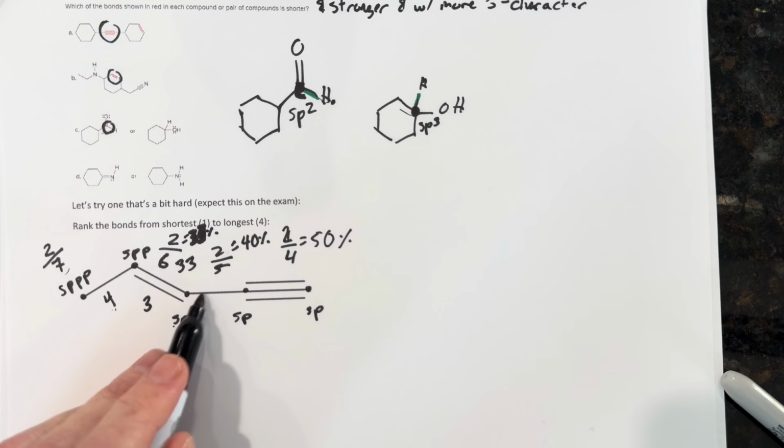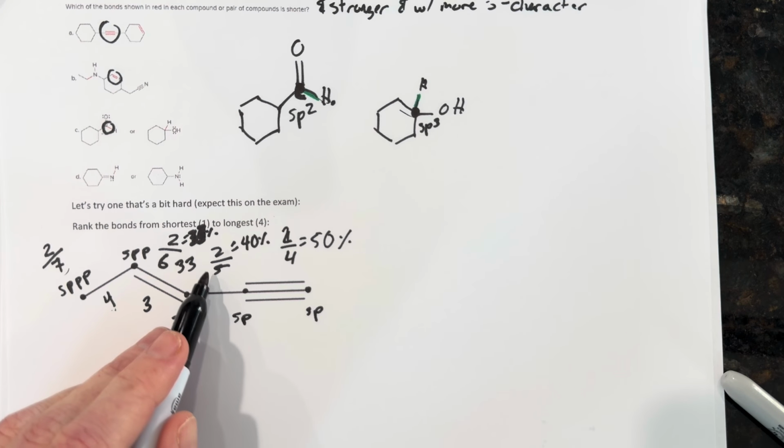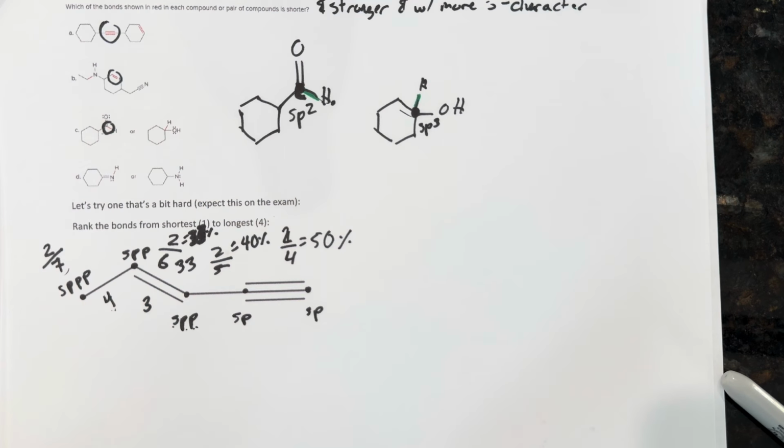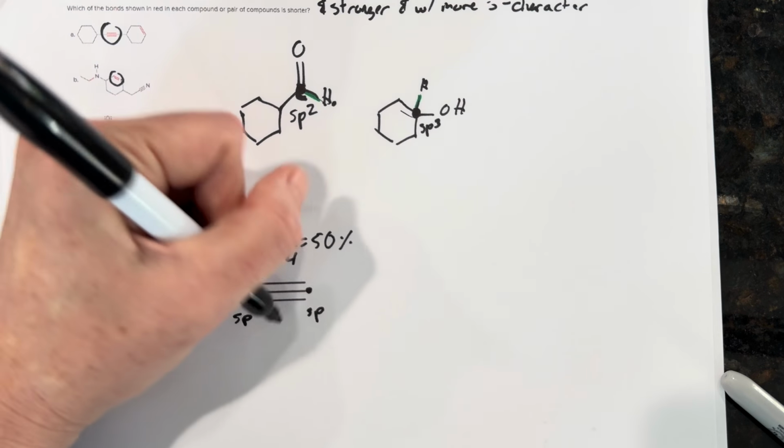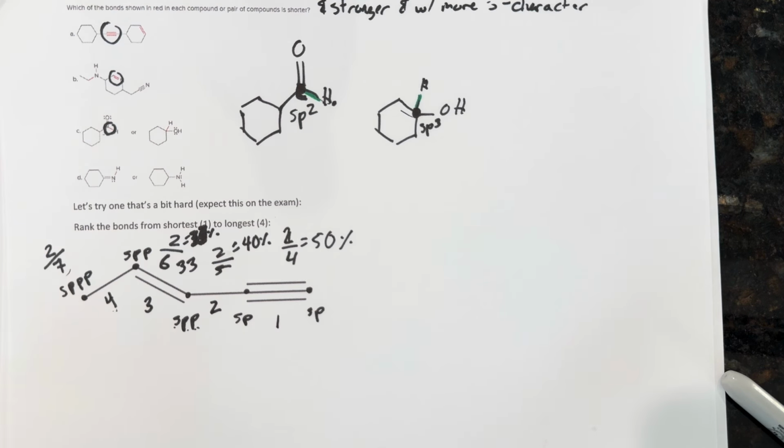Followed by, look at this sucker, it had 2 out of 5. Again, that's 4 out of 10, or 40% S character. This is 2 in terms of strength and shortness. And last but not least, we have this one, which is our number 1, which is kind of what we guessed. But you likely didn't guess that a double bond here would actually be longer than this single bond here.